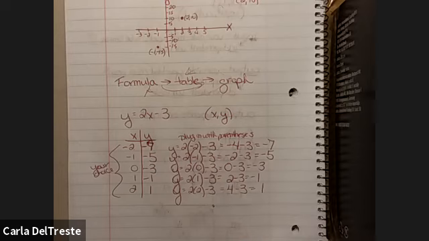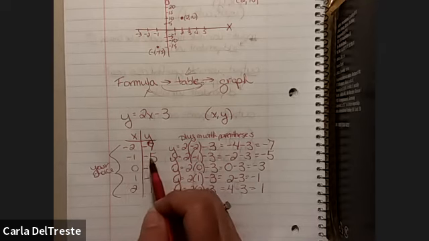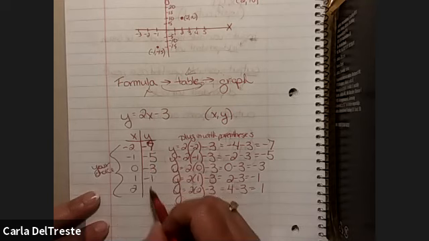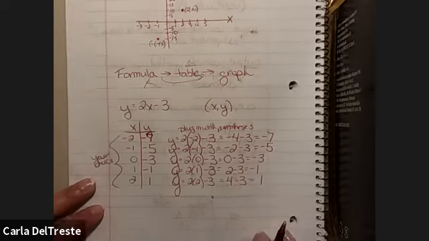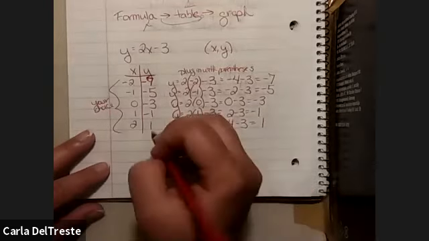Now, what can we do with each of these ordered pairs? Well, we just learned about this. We can graph each ordered pair. So I can take a look at the numbers that we got, decide how I want my graph to be set up, and then I can plot them.